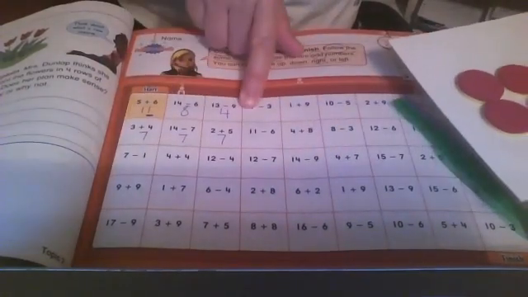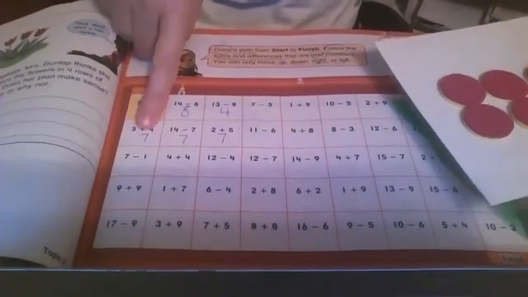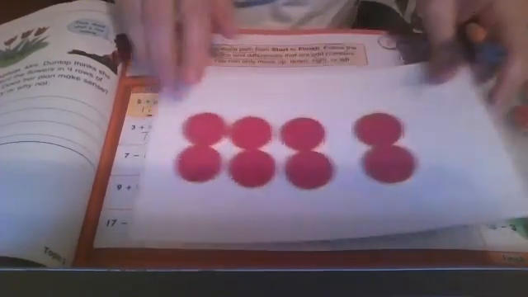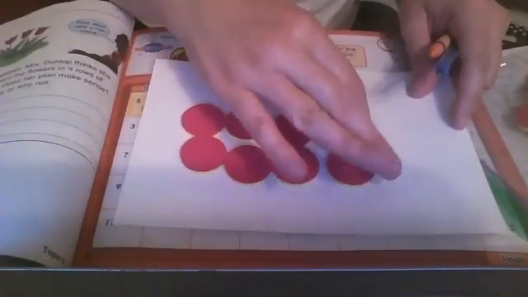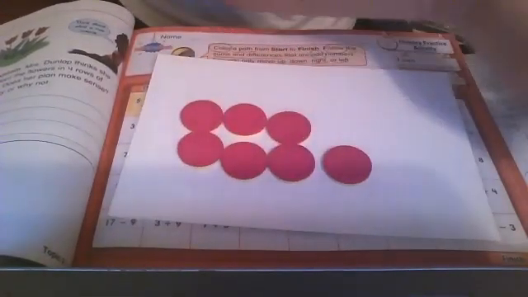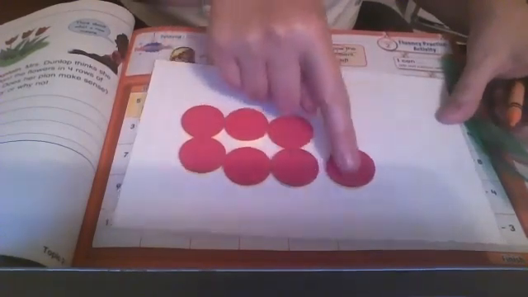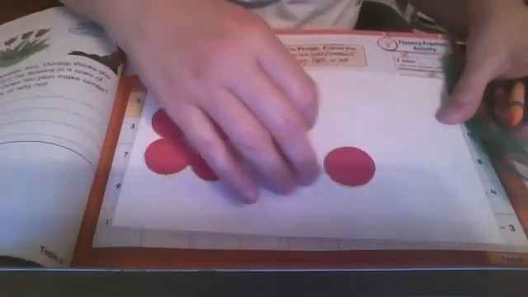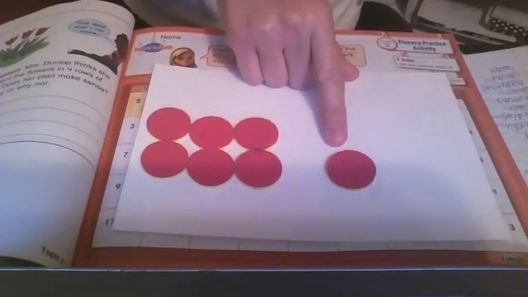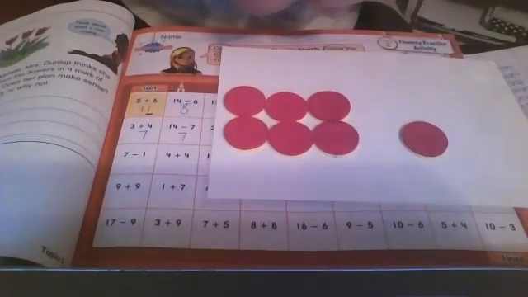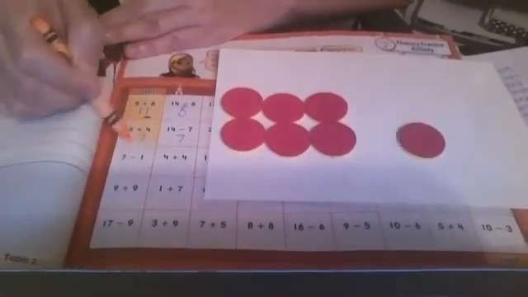So if I'm not going to go to the side, let's see if I can go down. My number going down is a 7. Okay, well, this was 8, so I'm going to take 1 away. And now I have 1, 2, 3, 4, 5, 6, 7. Okay, so partner, partner, partner. Here we go. Odd man out. That means that 7 is an odd number, right? So I can go ahead and color that in.